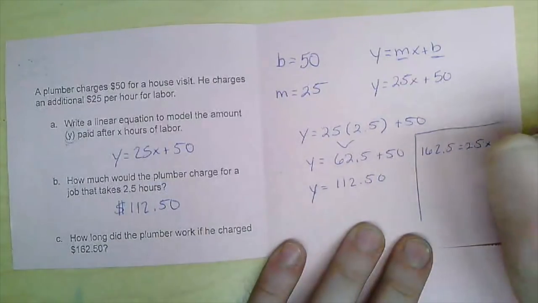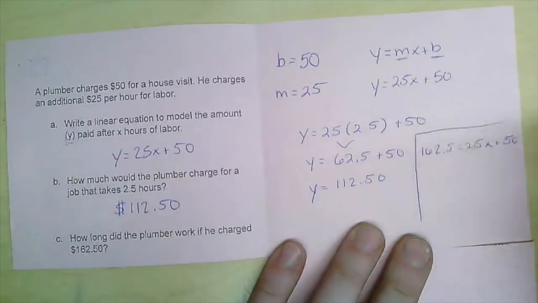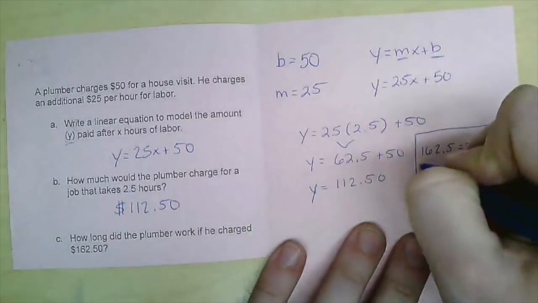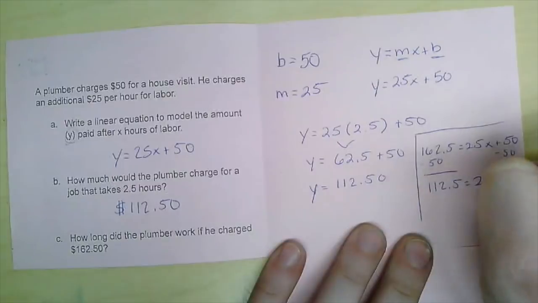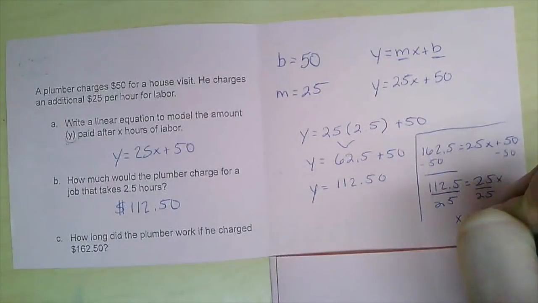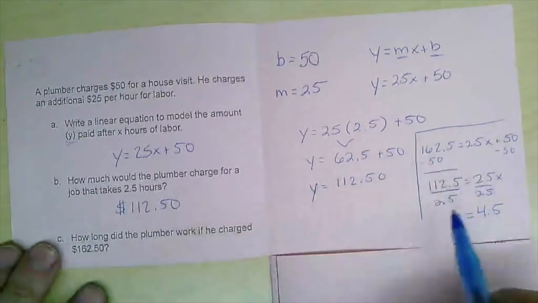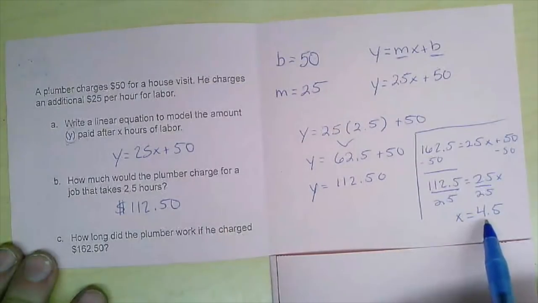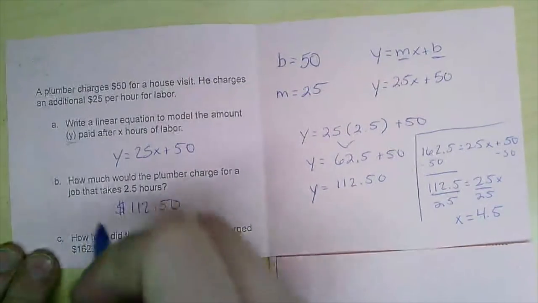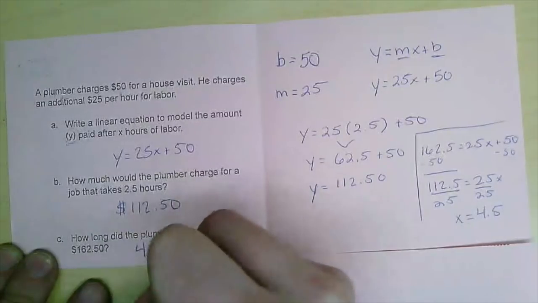We're going to leave an X because that's what we don't know, and now we're just going to solve for X. So here we ended up with an answer of X equals 4.5, which means that the plumber worked for 4.5 hours.